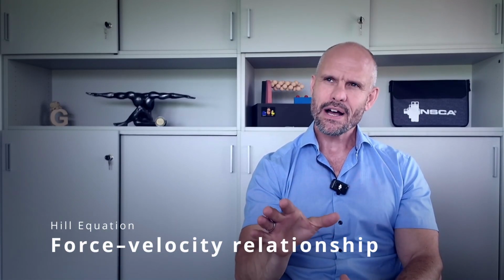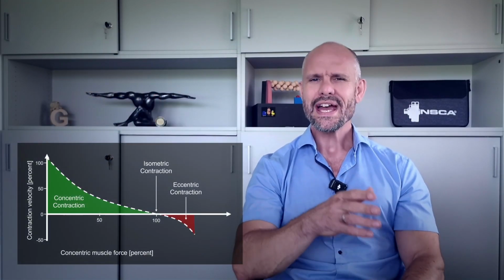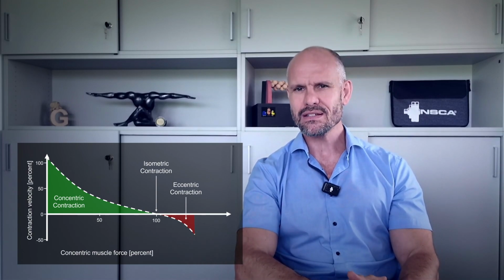And now let's talk about the Hill equation. Muscle length doesn't just affect filament overlap, it also changes cross-bridge behavior. The force-velocity relationship in muscle was first described by Archibald Vivian Hill in 1938, who formulated a mathematical equation to capture the inverse relationship between load and contraction speed.